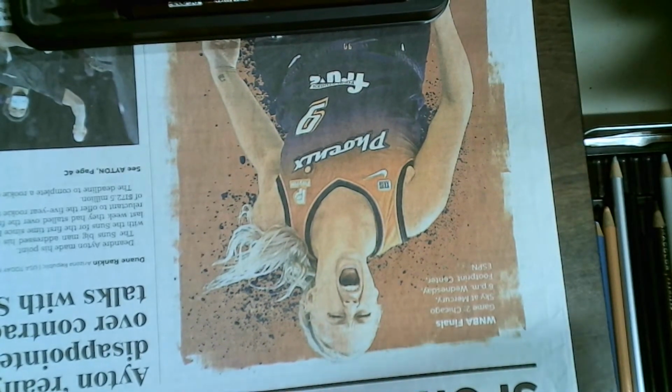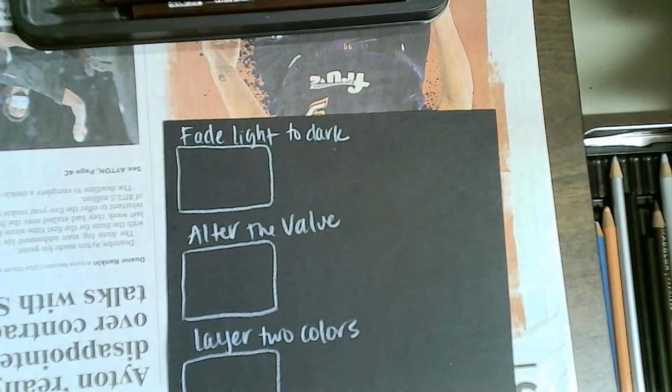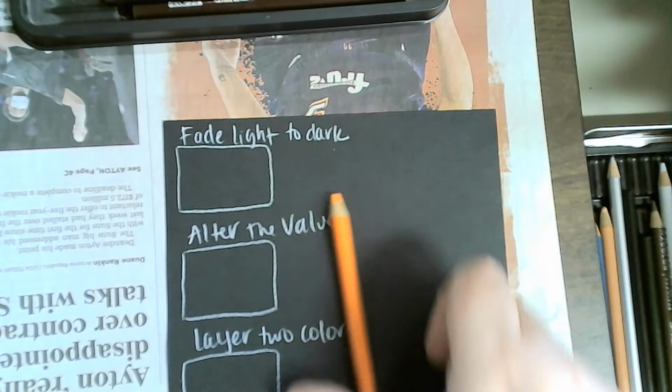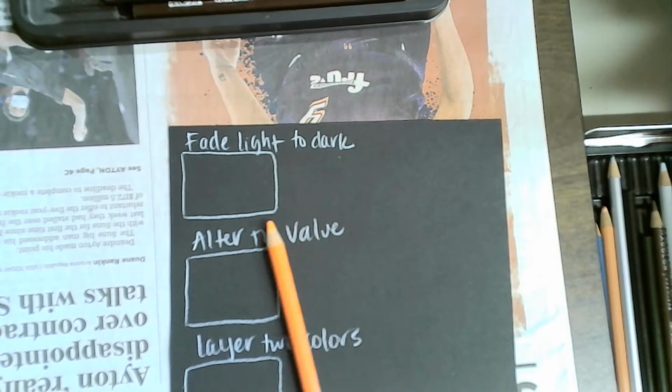And you're gonna pick a light valued color that's not white. A light valued color, a light or medium value. I'm gonna go with orange. You can go with orange if you want as well.